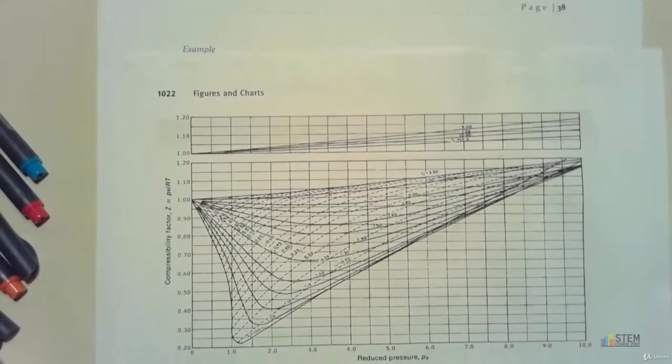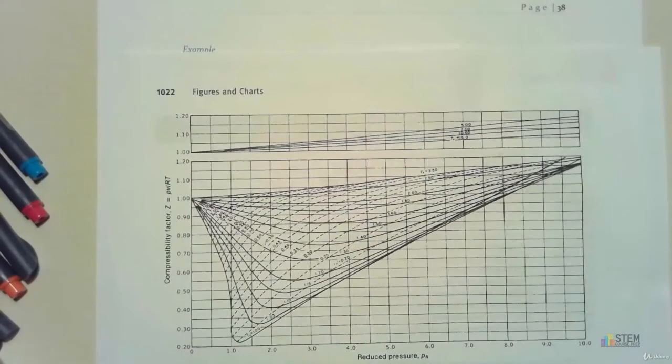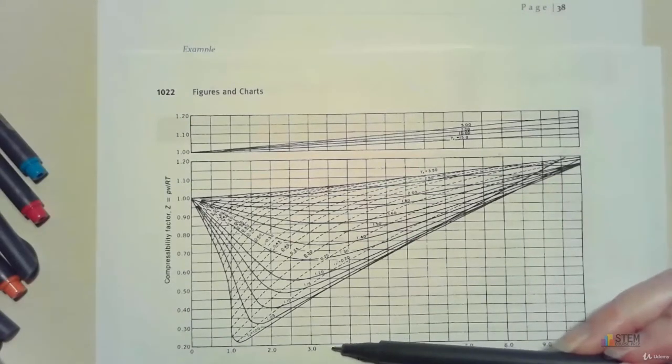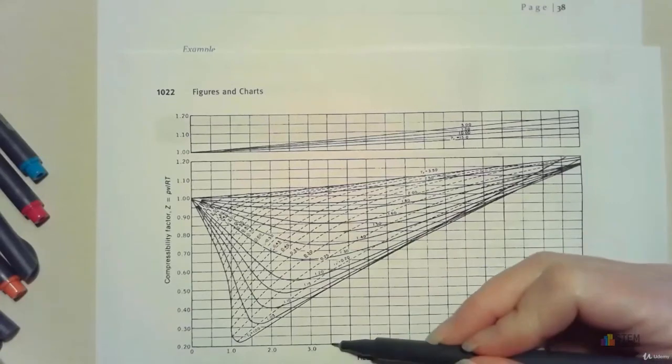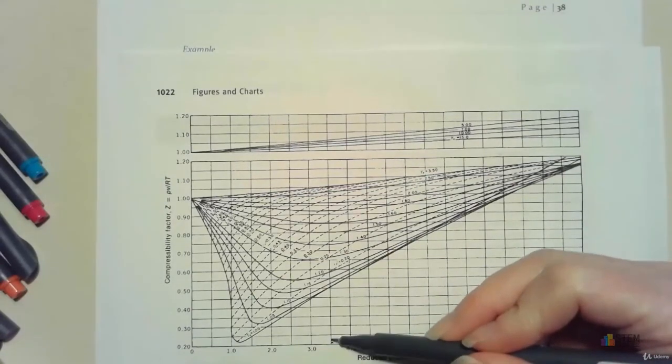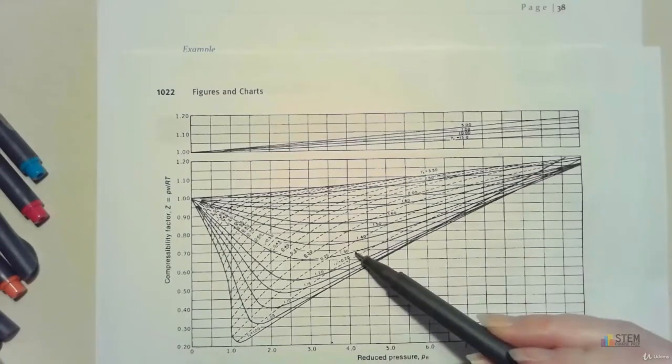And here's what it looks like. Our reduced temperature was 1.504, reduced pressure is 3.5. We're going to find 3.5. We're going to kind of approximate here. We obviously can't do 3.501, so 3.5 is close enough. That's this line. And then we're going to find the line that is 1.5 for reduced temperature.